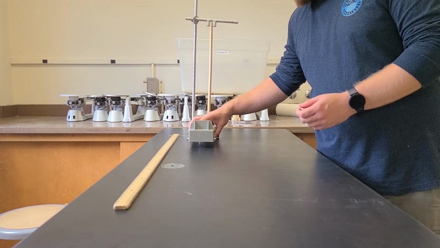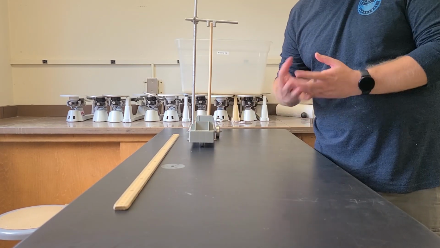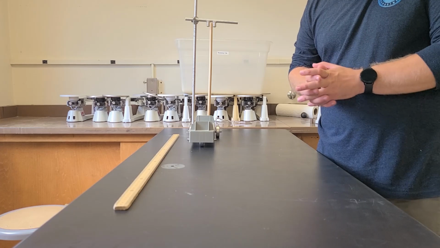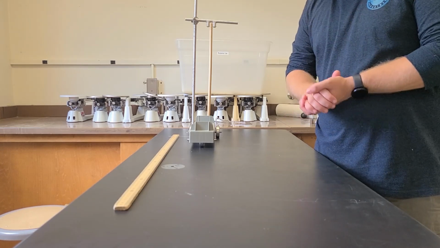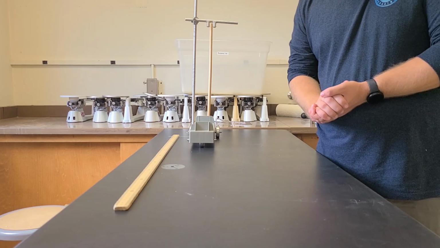Okay, so like I said, all of the data that's been taken is on Canvas. You can do all the necessary analysis and answer all of the necessary questions with that data and what you've seen in lab.